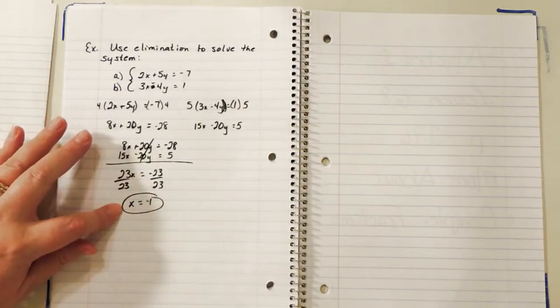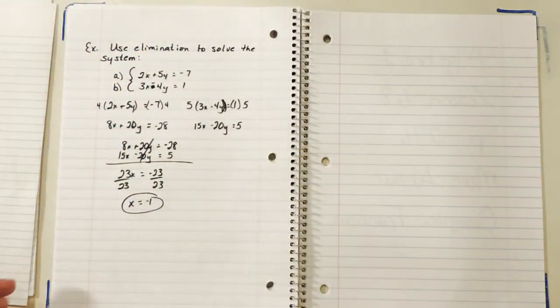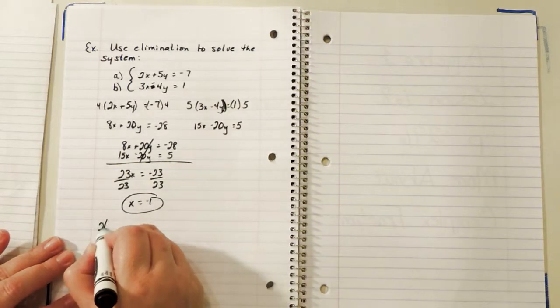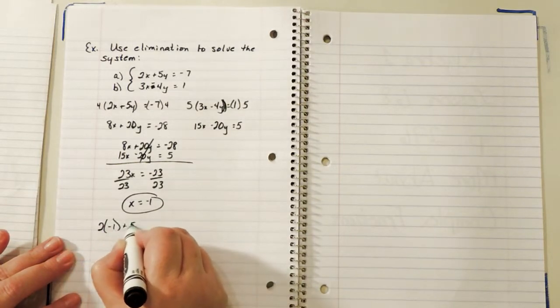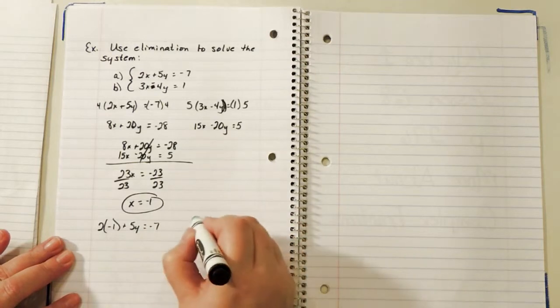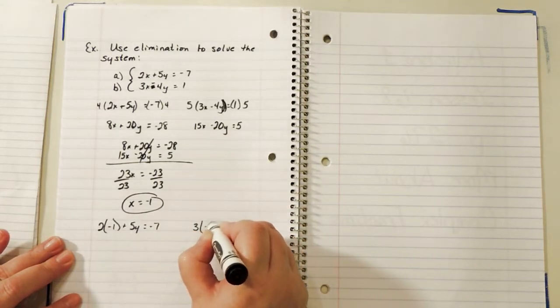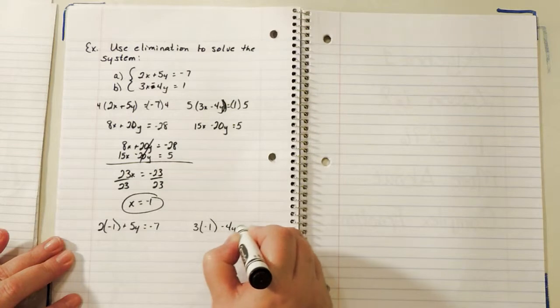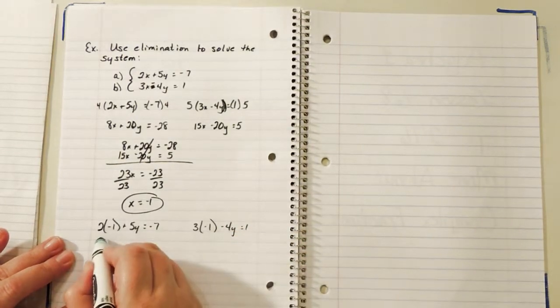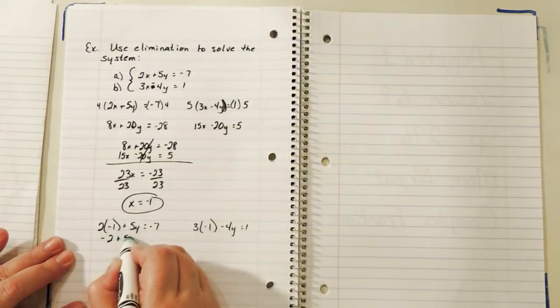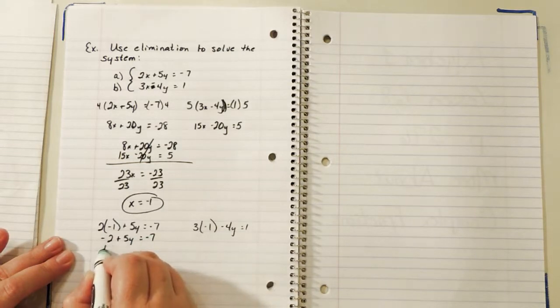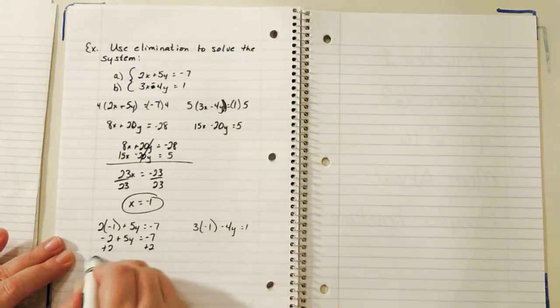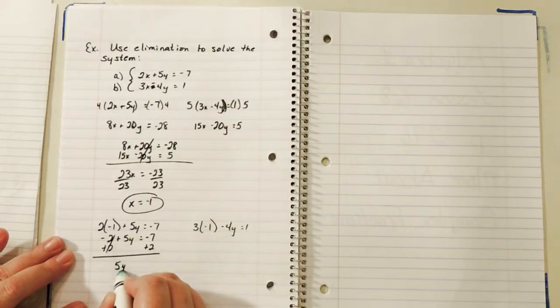Okay, now we're going to substitute this negative 1 into both equations to solve for y. So we have 2 times negative 1 plus 5y equals negative 7. And we have 3 times negative 1 minus 4y equals 1. This is negative 2 plus 5y equals negative 7. Add 2 to both sides. 5y equals negative 5. Divide by 5, and y equals negative 1.